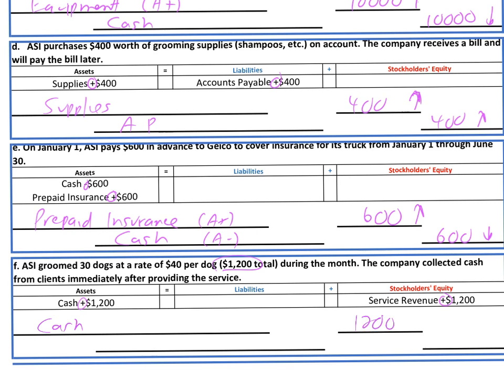So service revenue has to go somewhere else. Where does service revenue go? It has to go on the bottom. And why? Well, what's service revenue doing to your equity? You got a stockholder's equity increase here. So any stockholder's equity increase is going to go on the credit side. That's rule number 7. I'll show you these rules when we're done with the videos, but rule number 7 on your journal and on your debit and credits is any stockholder's equity increase is a credit.